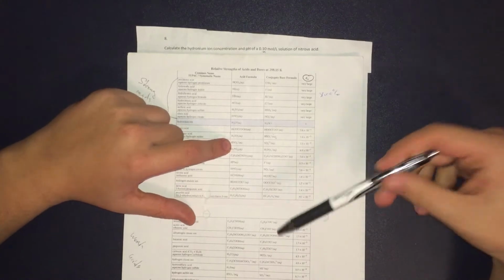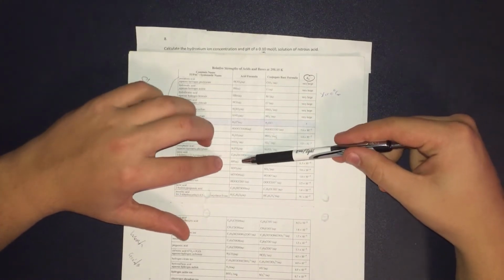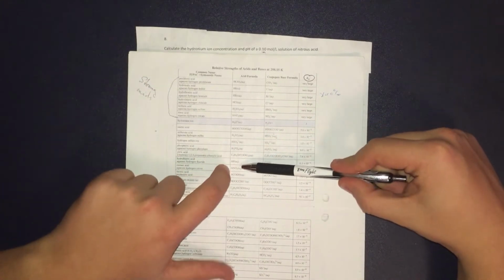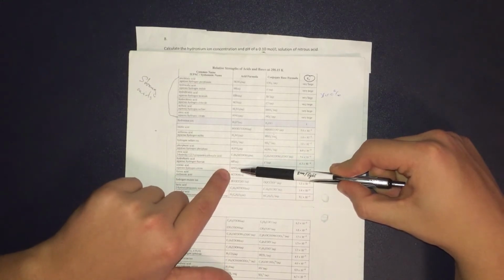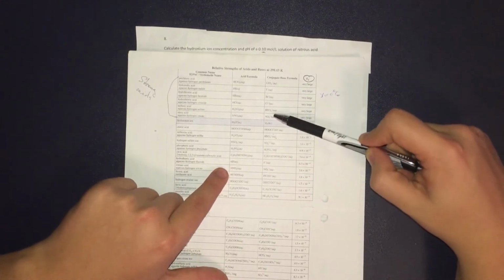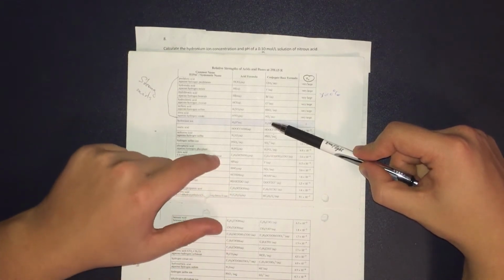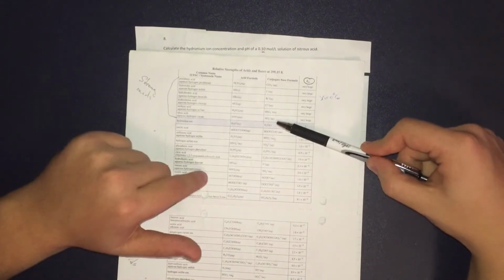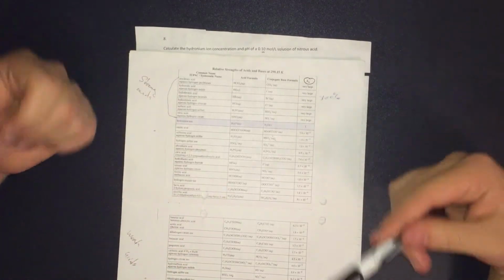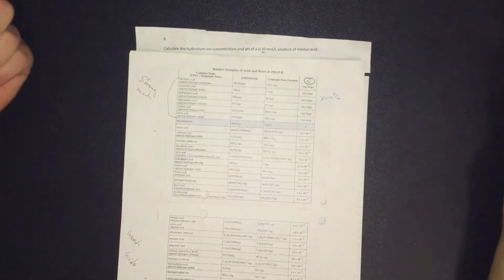But at this point, our acid over here and our base, actually with water as a base, our acid is above the base. That means the reaction reacts less than 50%.